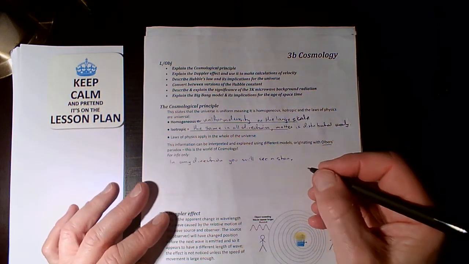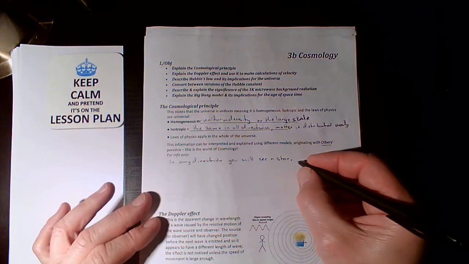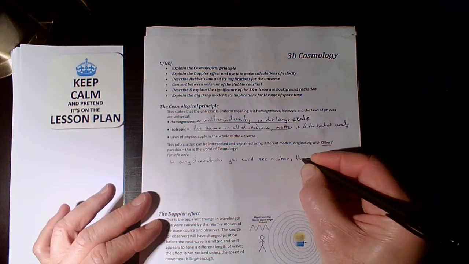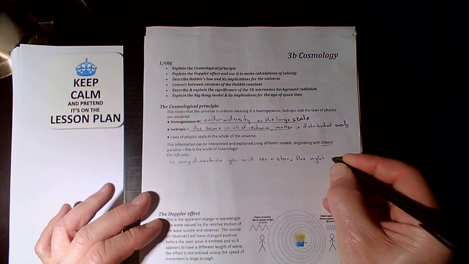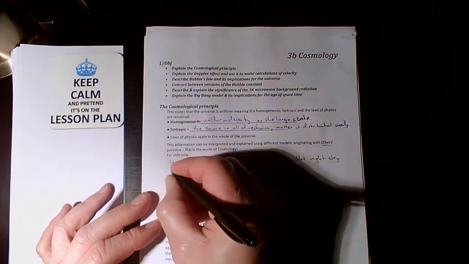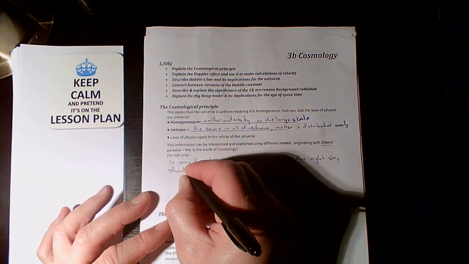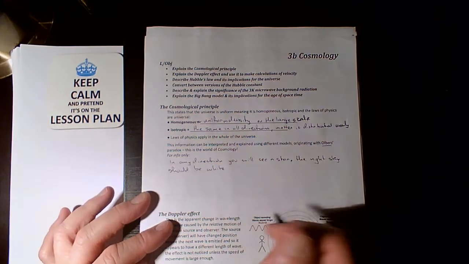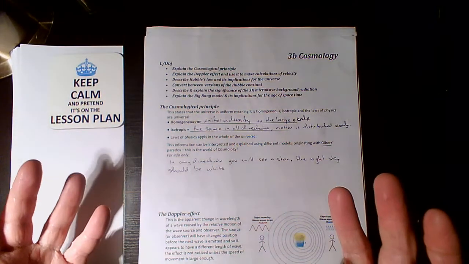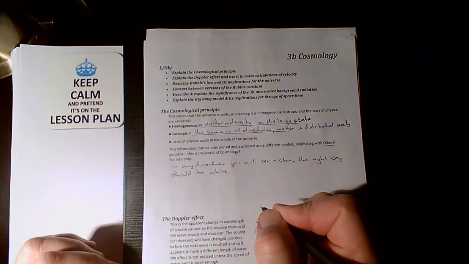Now if you're thinking, but light spreads out. But what it does mean, let's just put this in first actually, the night sky should be white. Or perhaps yellowy. Brightly lit, basically. But it's not, it's mainly black.